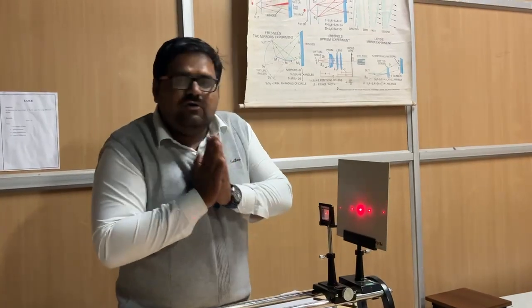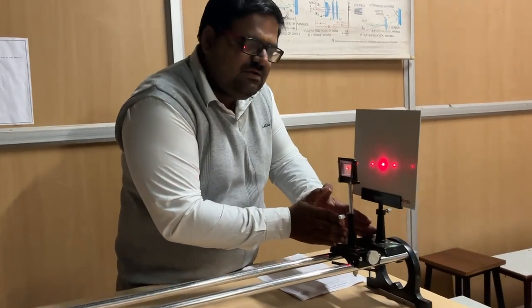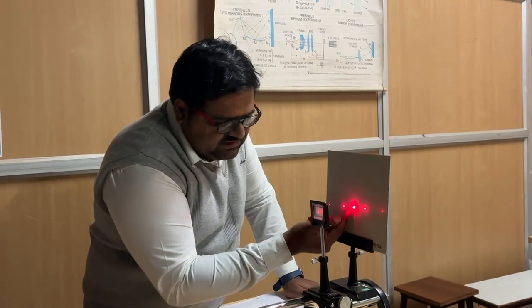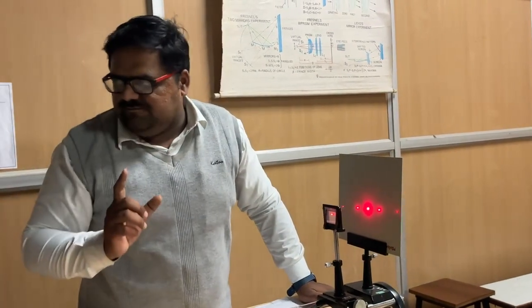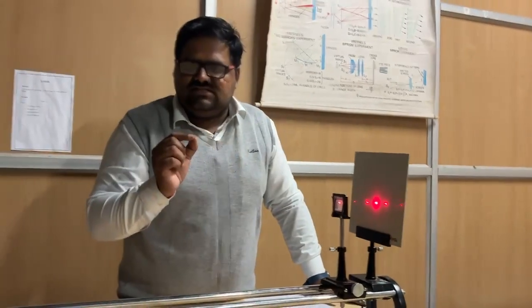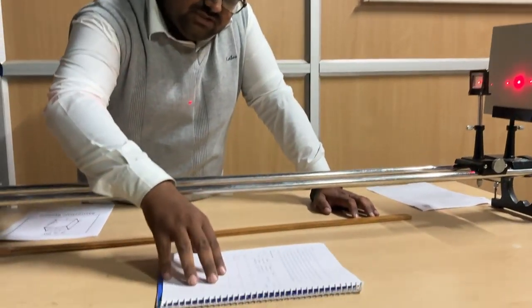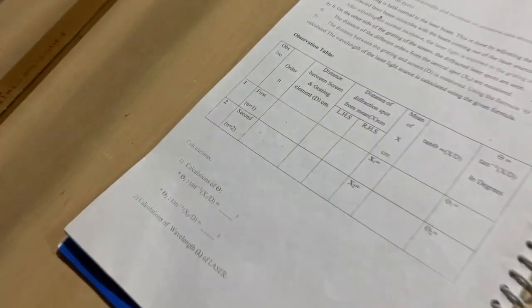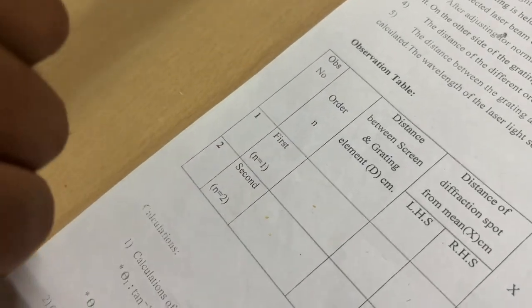In this experiment we first adjust the distance between the diffraction grating and the screen, and then we measure the distances of the first order and second order diffraction spots using the scale. By measuring these distances we get some observations. So we have the observation table for this experiment. First is the observation number, second is the order of the diffraction. We have two orders: n equals 1, the first order, and n equals 2, the second order.